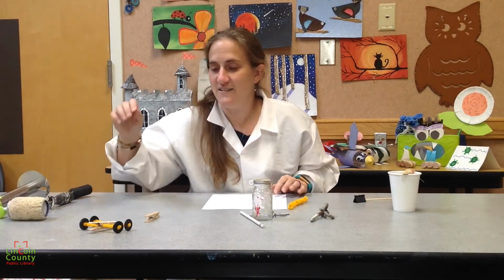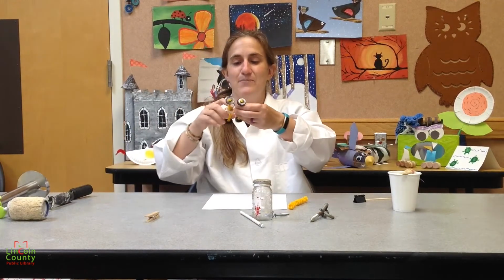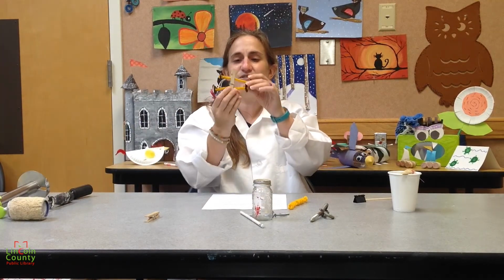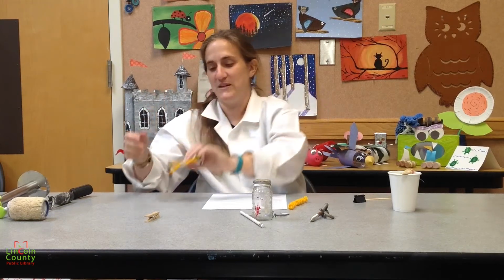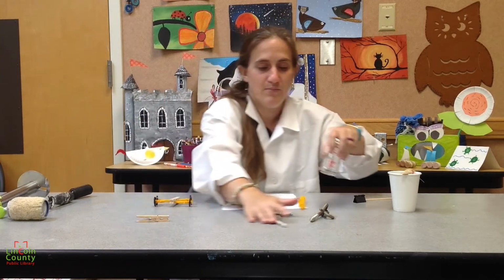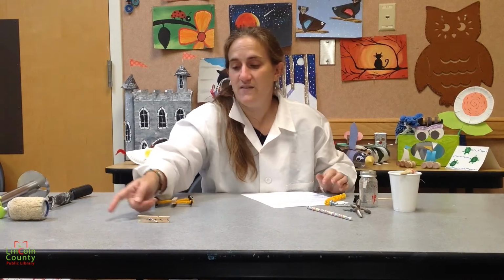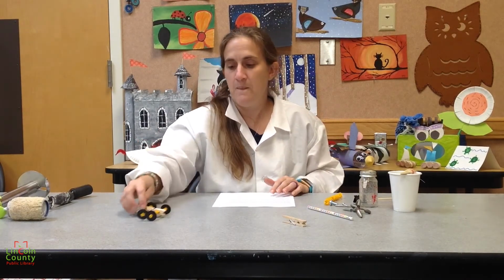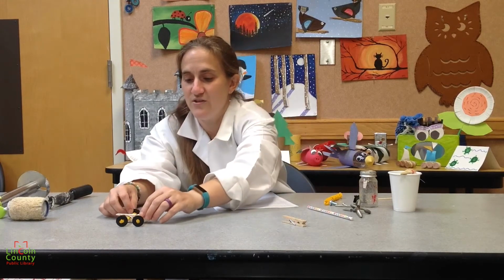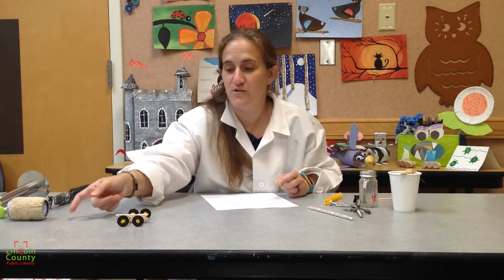And for our final example, I made a very silly looking little car out of pipe cleaners, buttons, and a clothespin. So I'm going to move this stuff to the side. If I just scooch my clothespin, it doesn't go very far. But if I use my wheel and axle clothespin car, it goes a lot further.